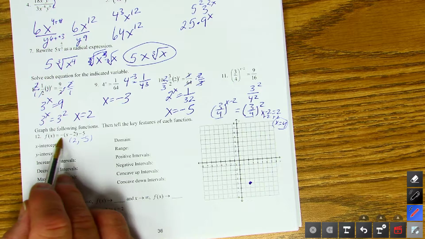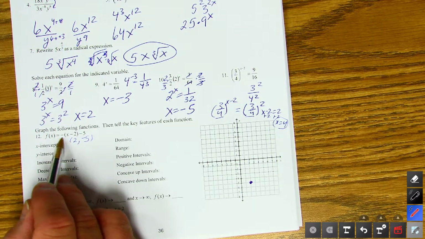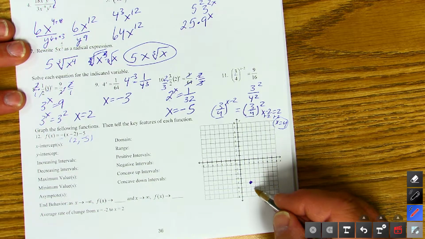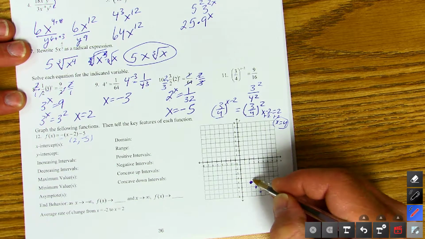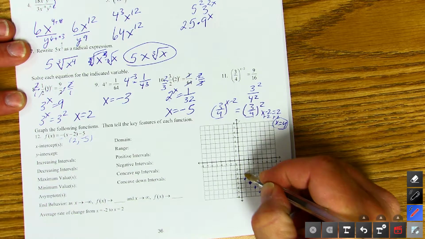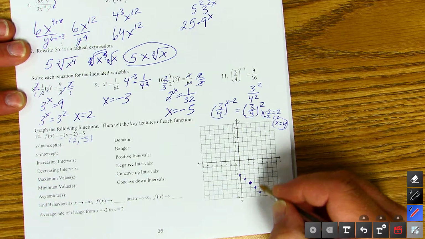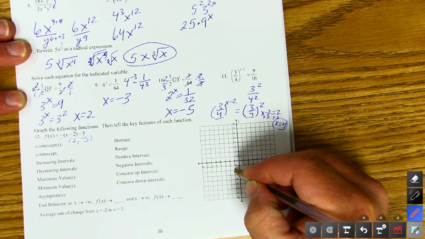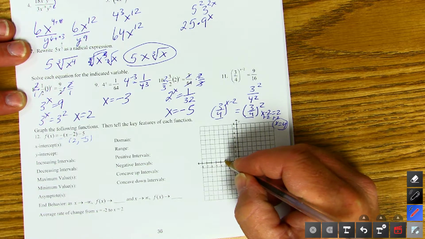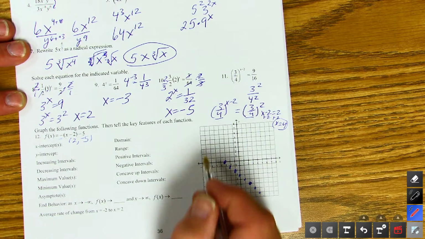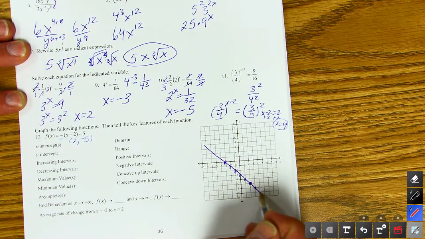This right here is the slope. Slope is negative 1. Means it's going to come down 1, over 1, down 1, over 1, or up 1, back 1, up 1, back 1. So it's looking something like this. You go a couple more just to see the x-intercept right there. So there it is.